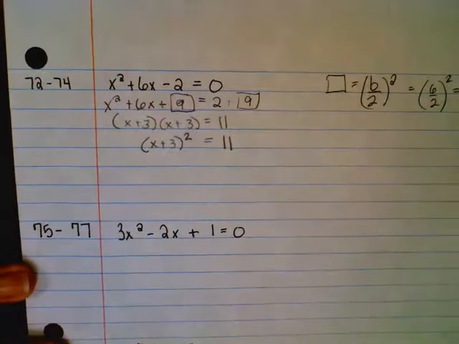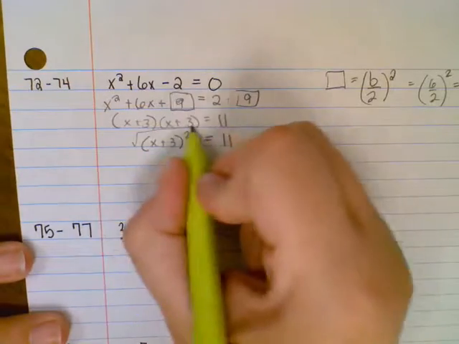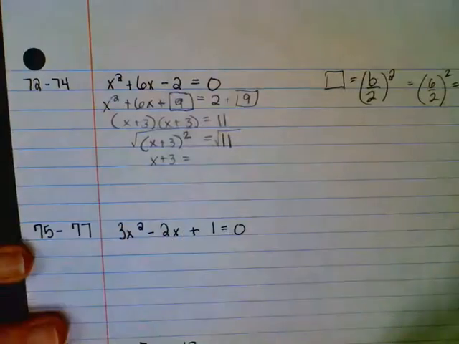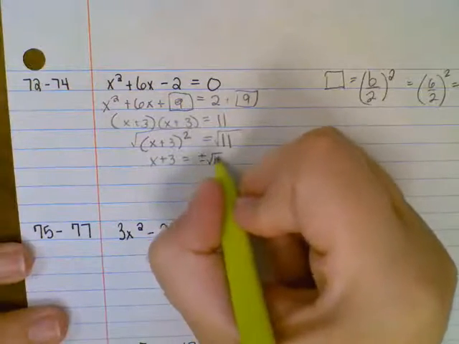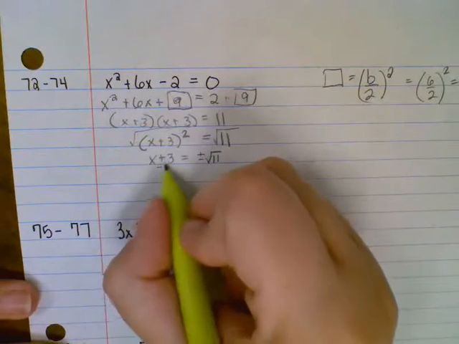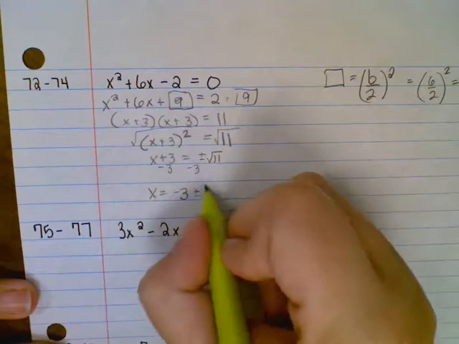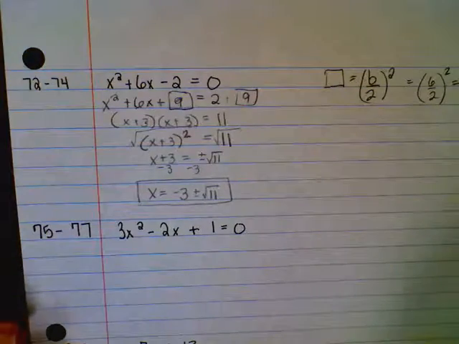Okay, so the next step to solve this would be to get rid of the squared. So to get rid of a square, we take the square root. So we'd have x plus 3 equals, remember when you're solving an equation by square roots, you always put plus or minus. And then the last step would be to subtract that 3. So x equals negative 3 plus or minus the square root of 11. And that's it.